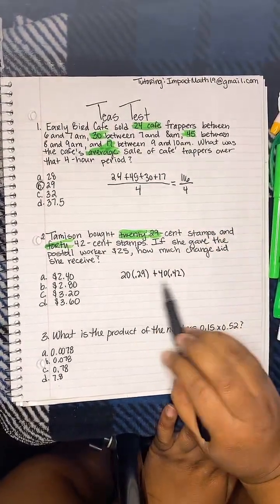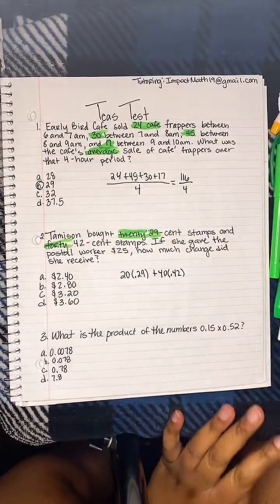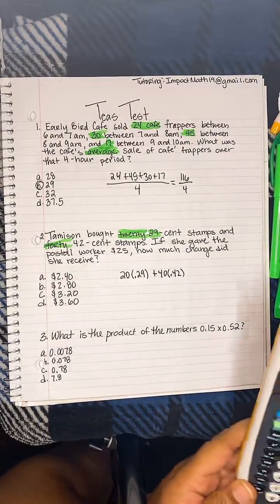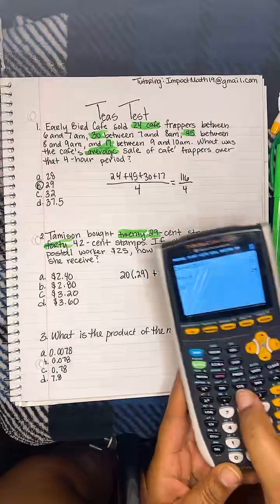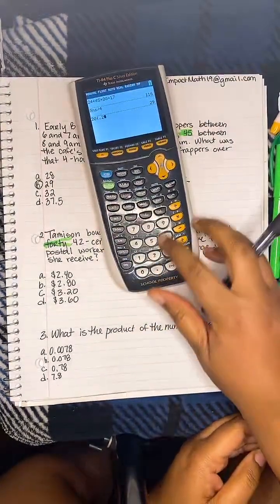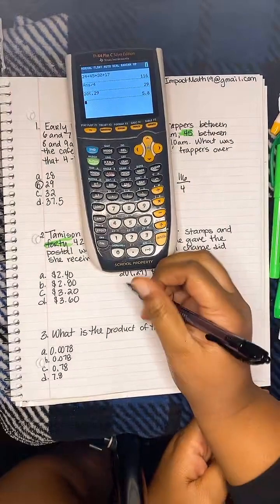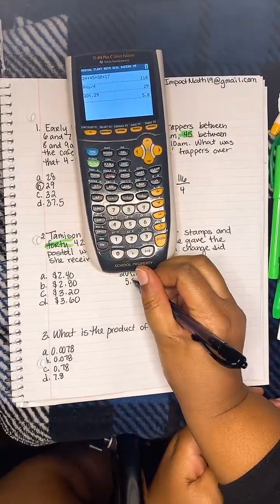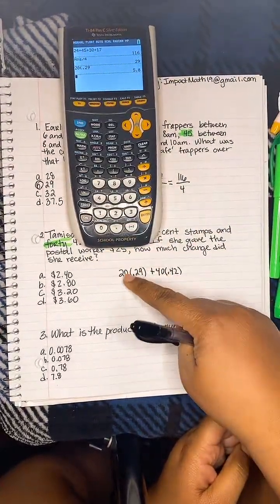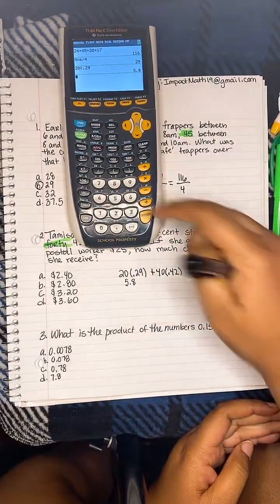Okay. So now we would need to get this total here. I'm going to do this step by step: 20 times 0.29, and she would have spent $5.80 on 20 of the stamps at 29 cents.